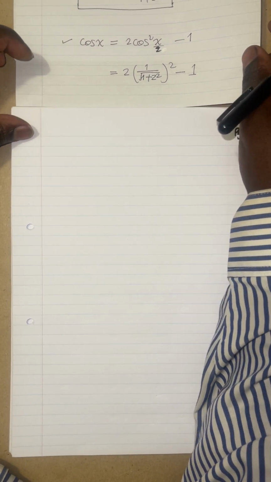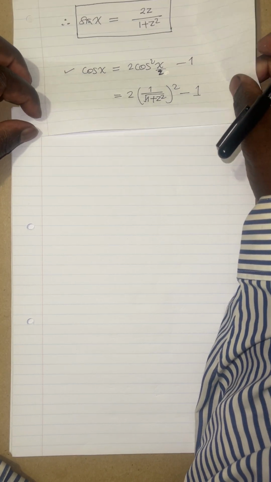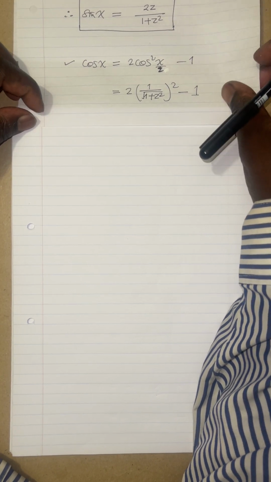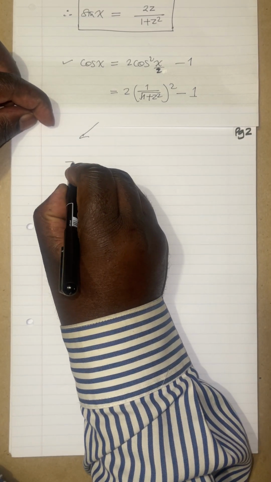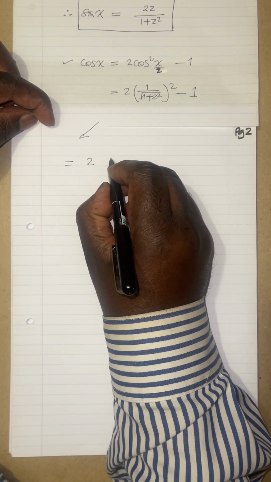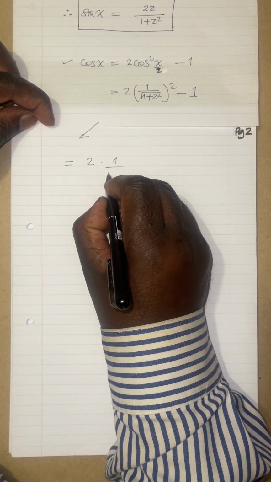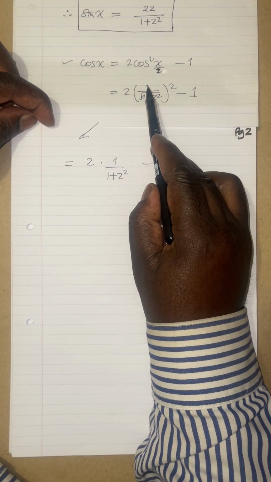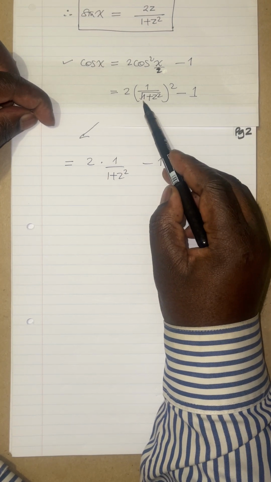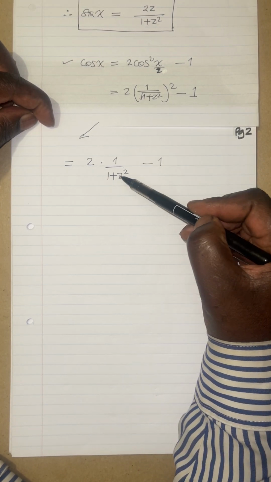Taking us to page 2, what are we saying? We're basically saying that expression gives us 2 times 1 over 1 plus z squared, and we're saying minus 1. Remember, when you square 1, the answer is 1. When you square the square root of 1 plus z squared, it is just 1 plus z squared.